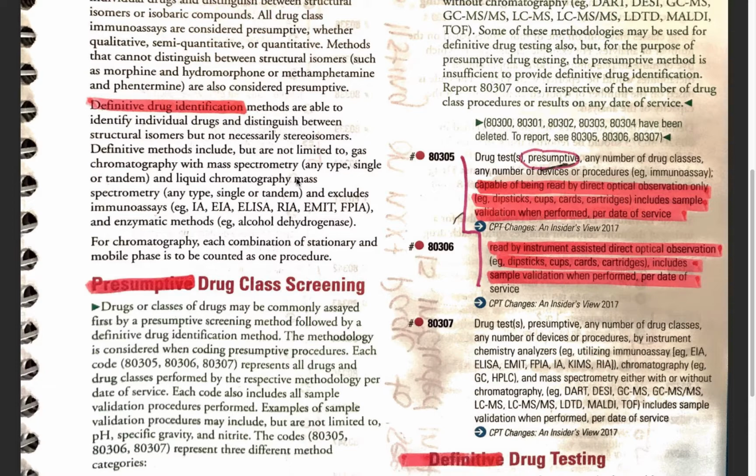The methodology is considered when coding presumptive procedures. Each code, 80305, 80306, and 80307, represents all drugs and drug classes performed by the respective methodology per date of service. Each code also includes all sample validation procedures performed. Examples of sample validation procedures may include, but are not limited to, pH, specific gravity, and nitrate. The codes 80305 through 80307 represent three method categories.